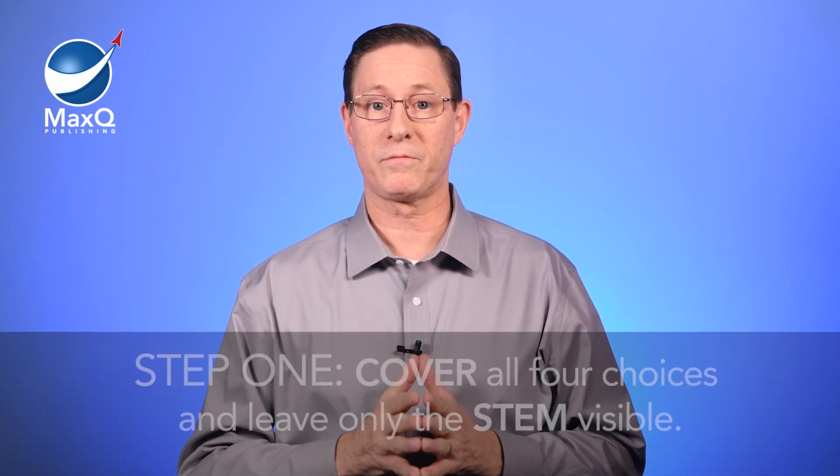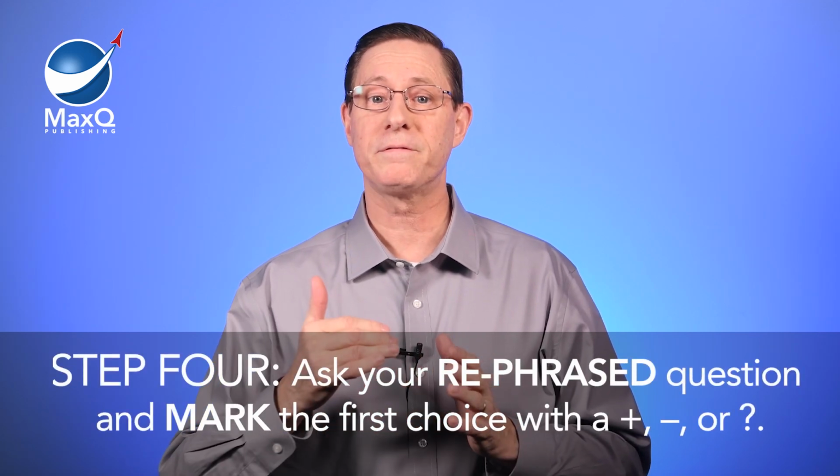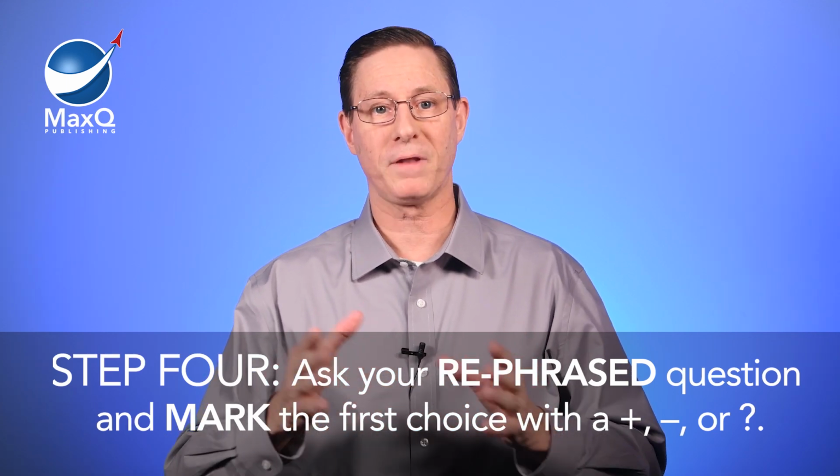Step 1 will be covering all 4 choices and leaving only the stem visible. Step 2 will be rephrasing the stem. Step 3, you will then slide to reveal only the first choice. Now, that's usually going to be marked as choice A. Step 4, you will ask your rephrased question in regards to choice A, and then you will put a mark as to how that choice reflects the answer. This will become abundantly clear in a moment. We're going to mark them with either a plus, a minus, or a question mark.